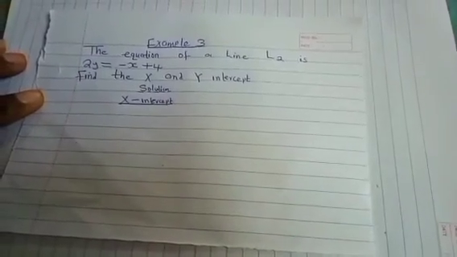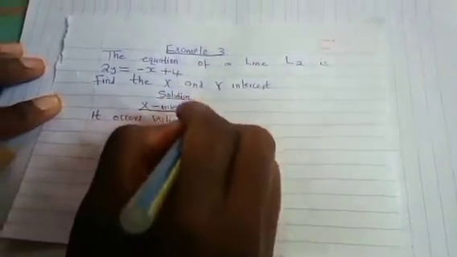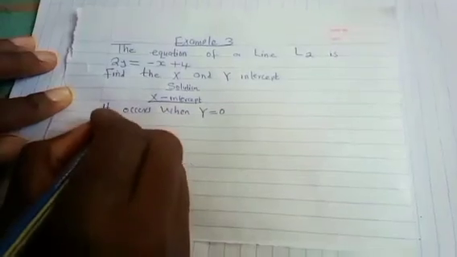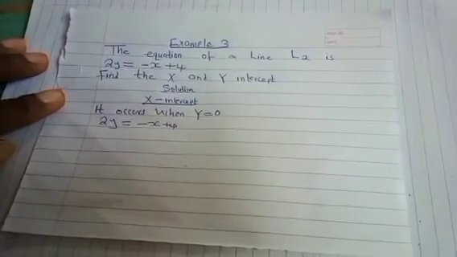Let's start with the x-intercept. We are saying the x-intercept occurs when y is equal to 0. Now let's rewrite the equation. 2y is equal to negative x plus 4.